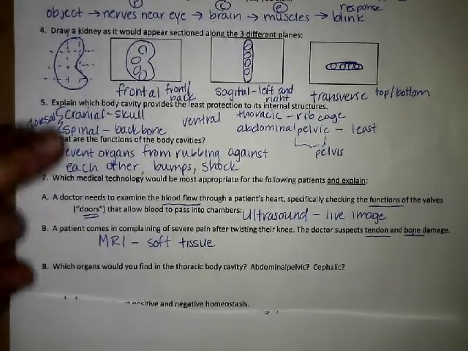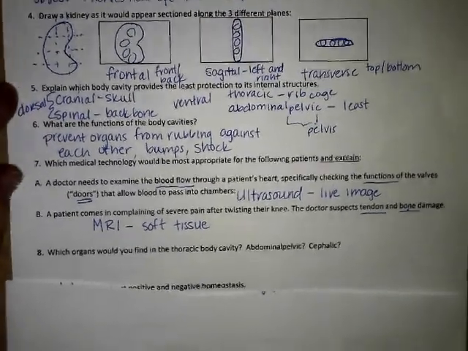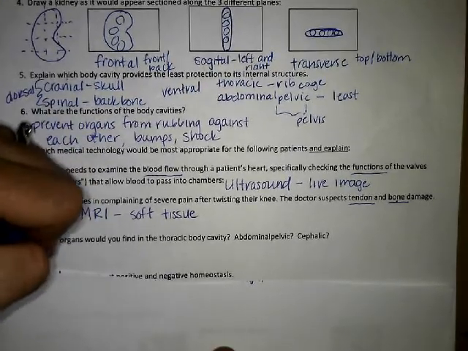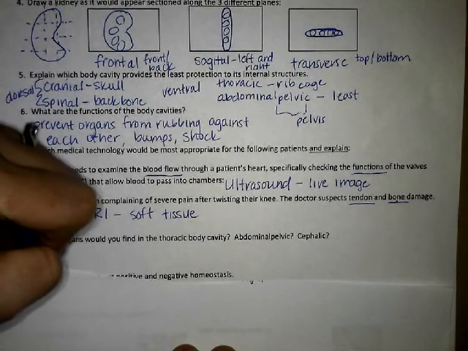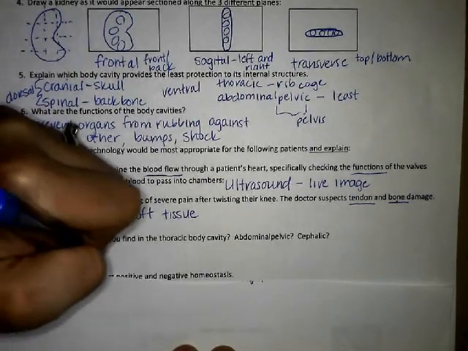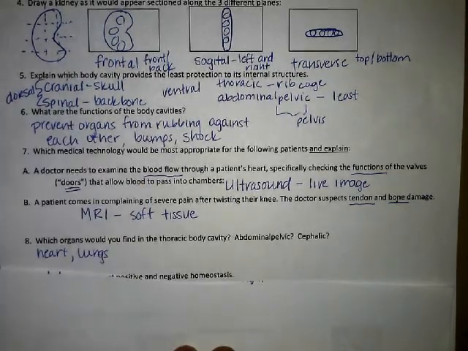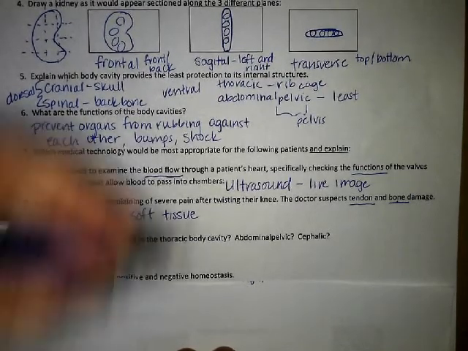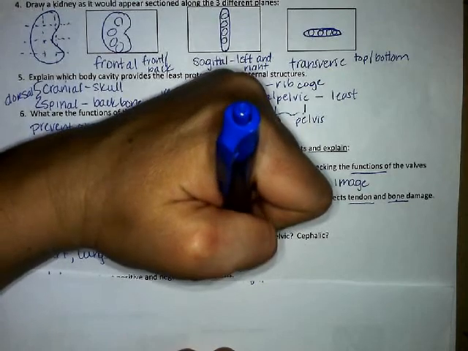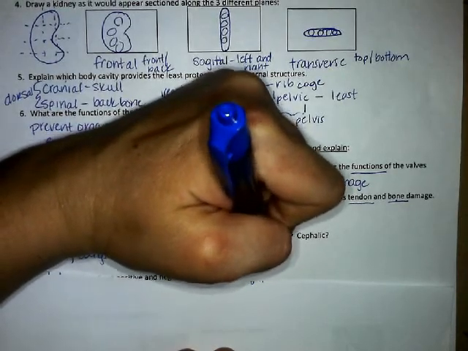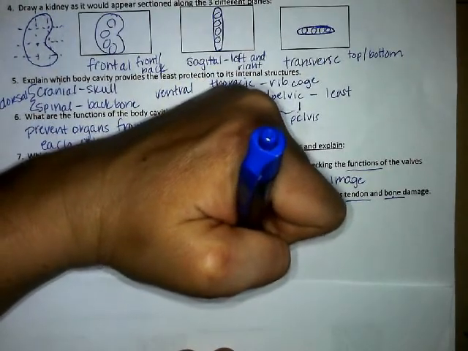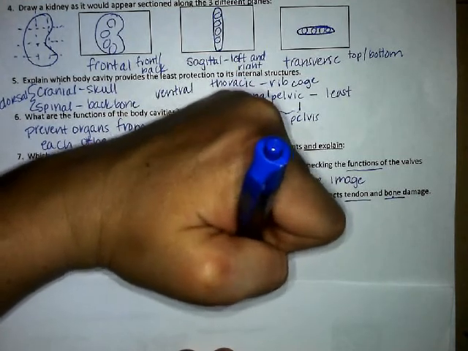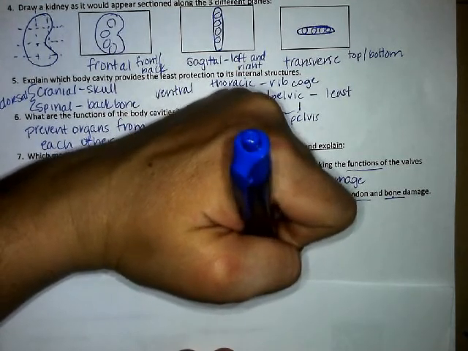Which organs would we find in each of these body cavities? So in the thoracic body cavity, we're going to find the heart and the lungs and some blood vessels that go along with those. In the abdominal pelvic, you're going to find a lot of your digestive organs, like the stomach, the intestines, the liver.